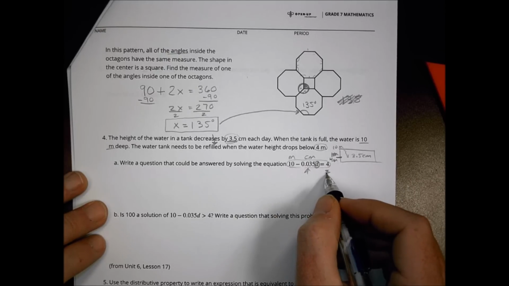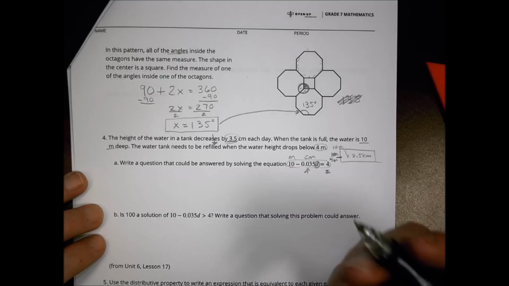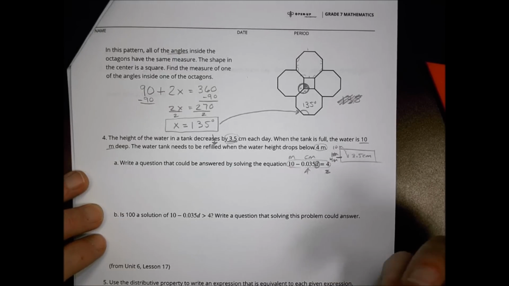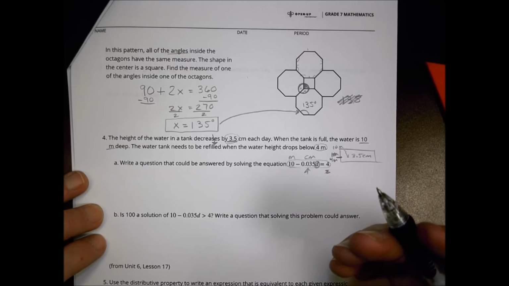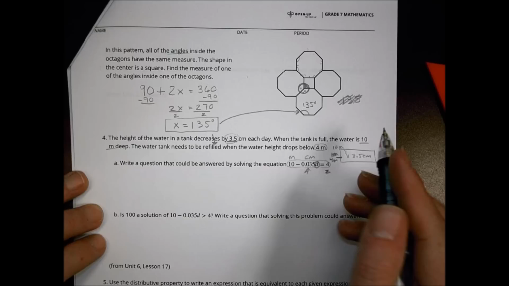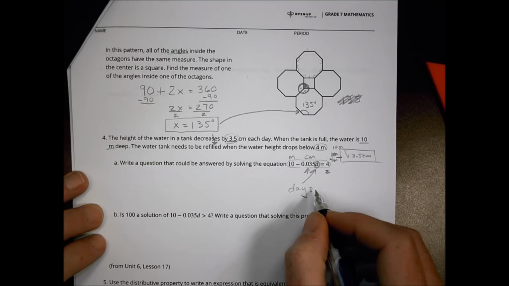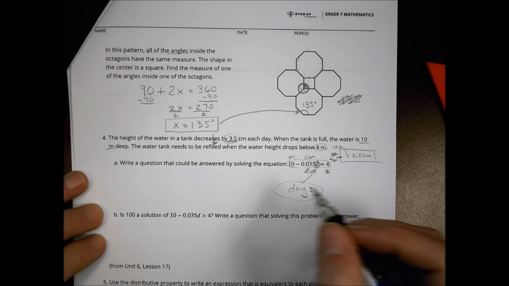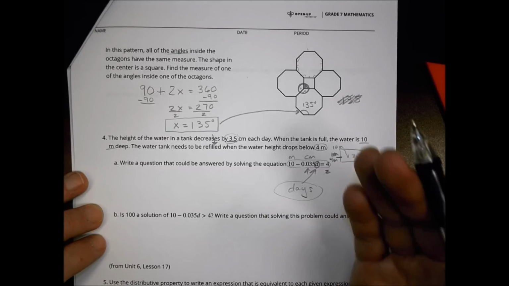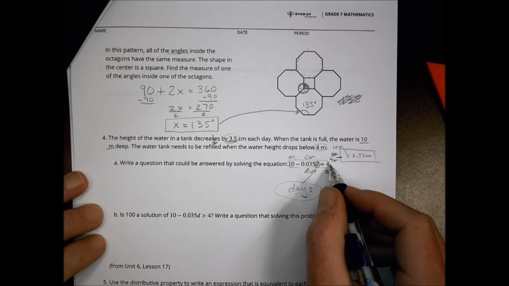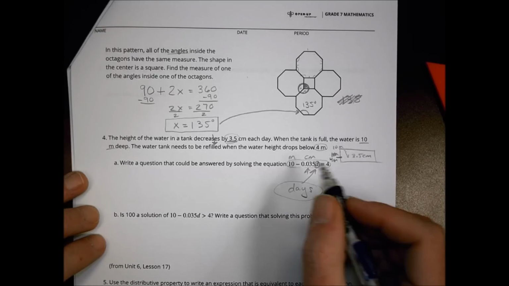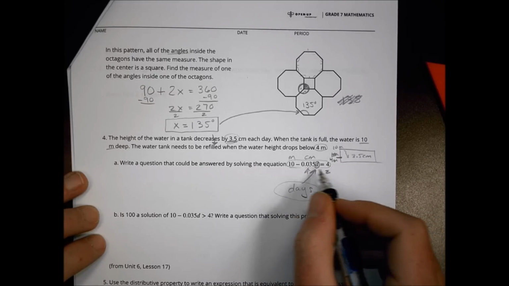So you might say I have a question like, how many days will it take before the water level in the tank needs to be refilled? So in this problem here, you're solving for d, which looks like days. So write yourself a little story about how many days will it take before the water decreases to the point where it needs to be refilled at 4 meters. Now you'll want to use the words to make sure you have the right words and the numbers in your story to make it work out okay.